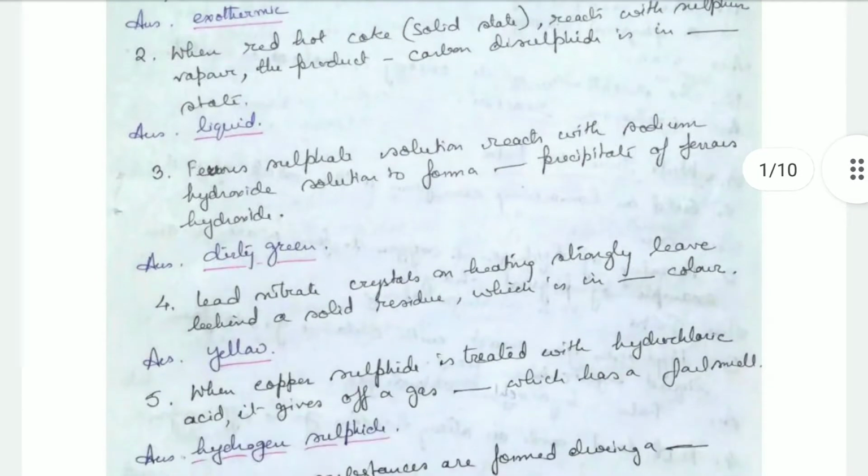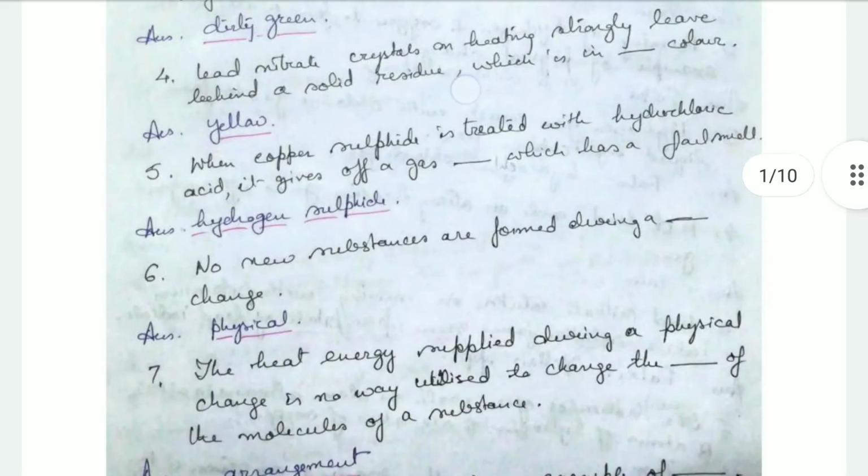Okay, so the ferrous sulfate solution reacts with sodium hydroxide solution to form a dirty green precipitate of ferrous hydroxide. Lead nitrate crystals on heating strongly leave behind a solid residue which is yellow in color. Okay, when copper sulfide is treated with hydrochloric acid, it gives off a gas known as hydrogen sulfide gas, which has a foul smell.